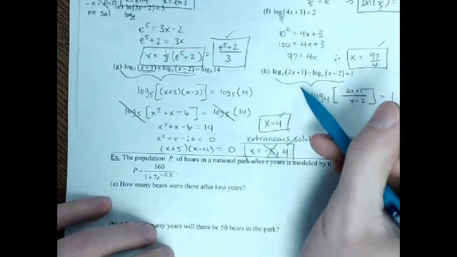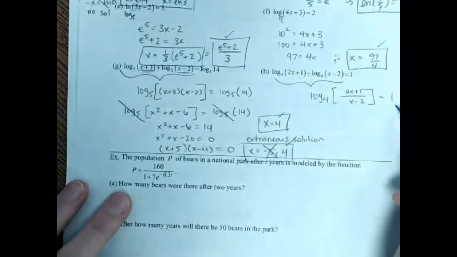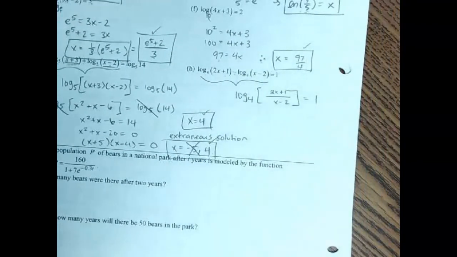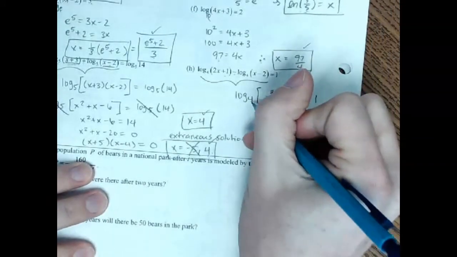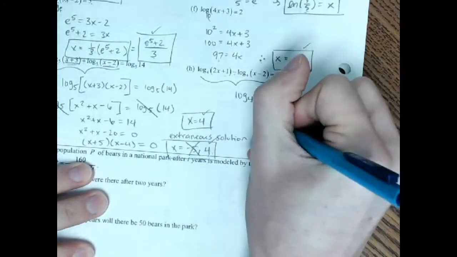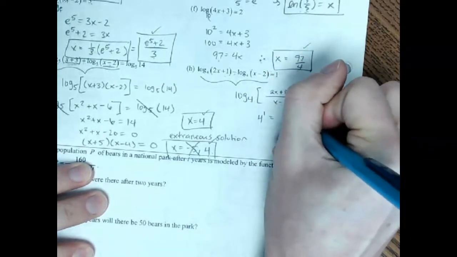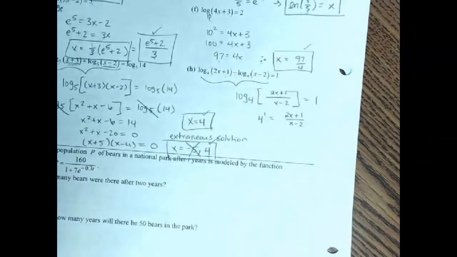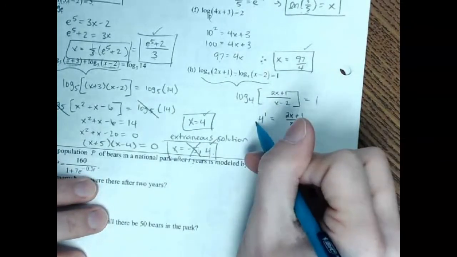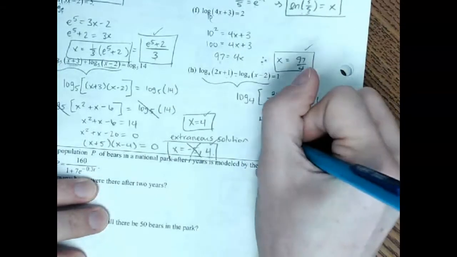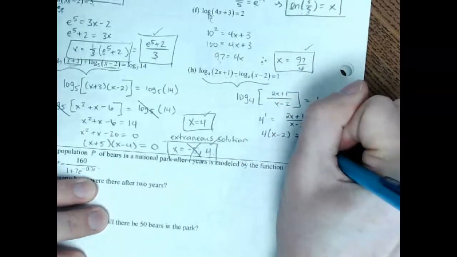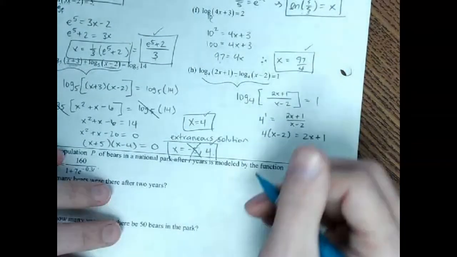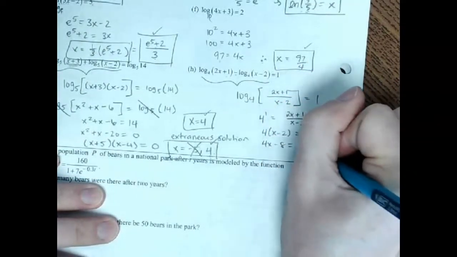Now, you can't just cancel this log base 4 because you don't have the same log on the other side, right? Here, you're just going to have to take this log equation and rewrite it as an exponential. So we'll do 4 to the first power equals all that stuff. And then we just got to solve this equation for x. So 4 to the first power, that's just 4. Then we will take this, multiply it over, and then it's just a typical algebra 1 type equation which you should be able to solve, right? So 4x minus 8 equals 2x plus 1.